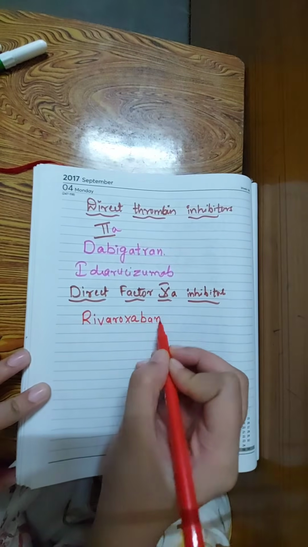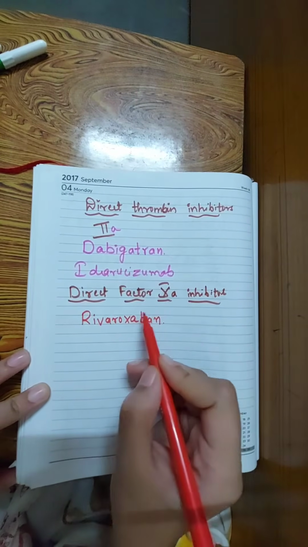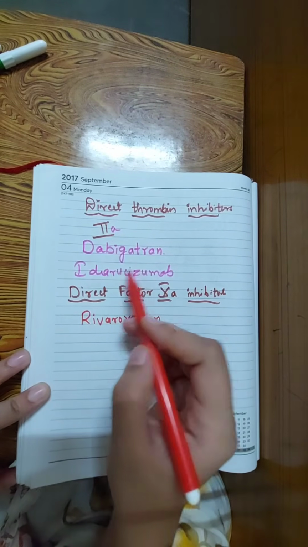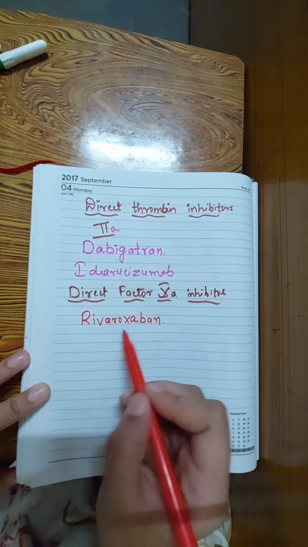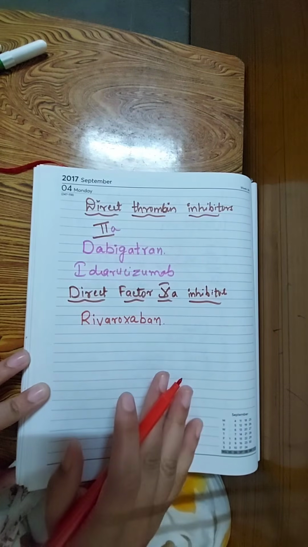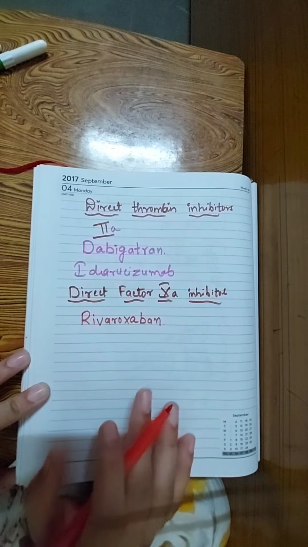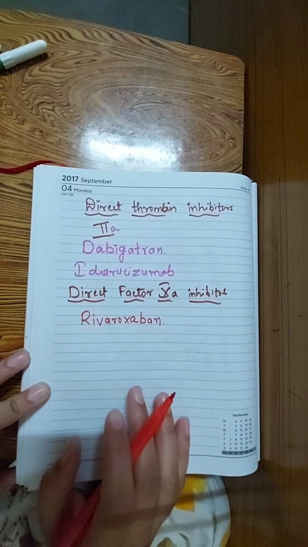So what is rivaroxaban? It is a direct factor 10A inhibitor. And just like dabigatran, even rivaroxaban does not require monitoring for its effect. A fixed dose of rivaroxaban is available.